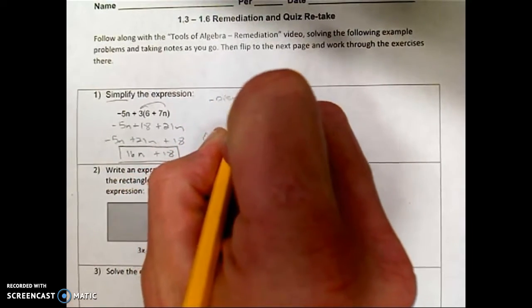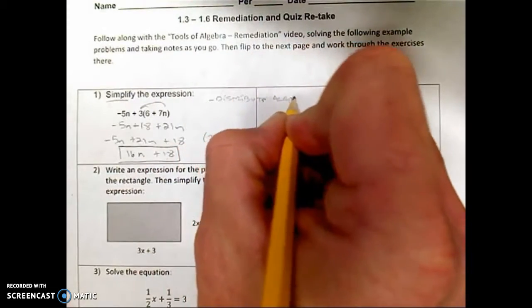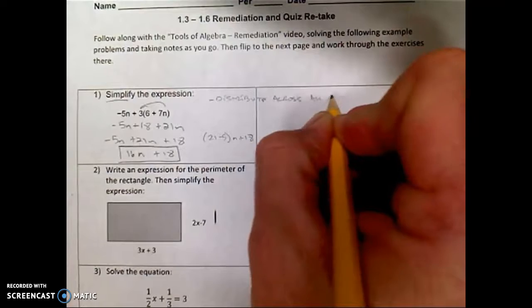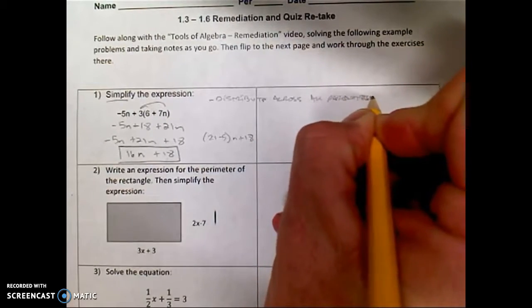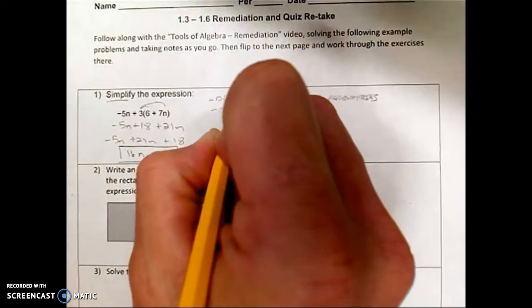So when we simplify, we make sure that we distribute across all parentheses and combine all like terms.